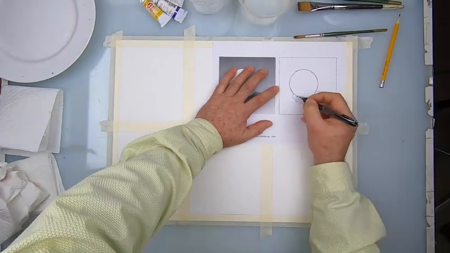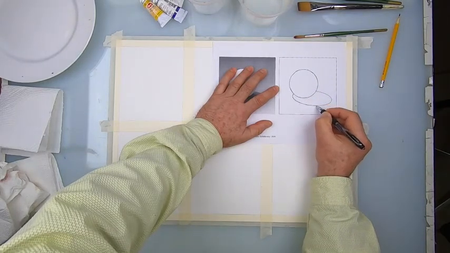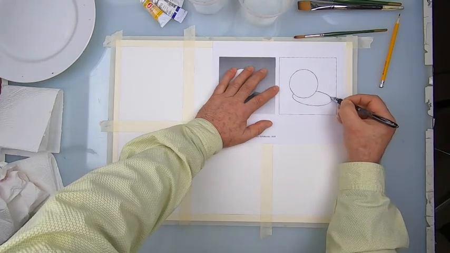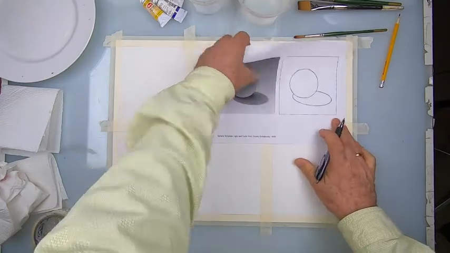And this will take pressure. You've got to put a little bit of pressure here to ensure that the graphite transfers to the underside.